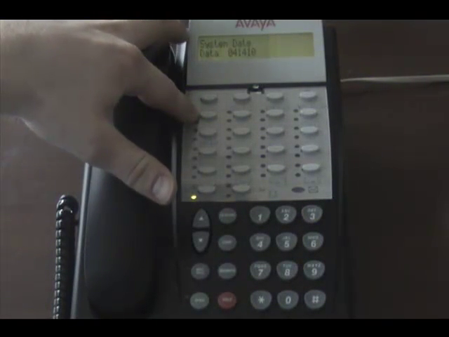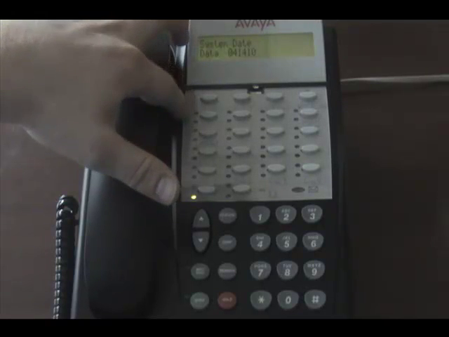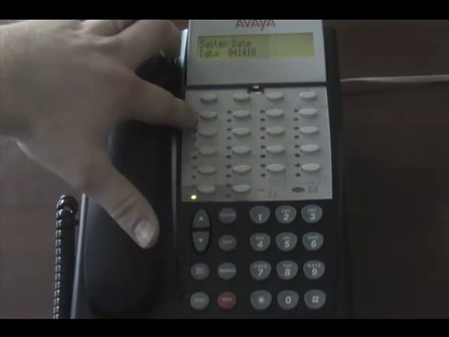To change the time on the system, you would hit either pound 103 or your next feature programming, which is again your first column of buttons, second from the top. This allows you to change the time. Your time is always going to be in military format, 24 hours.